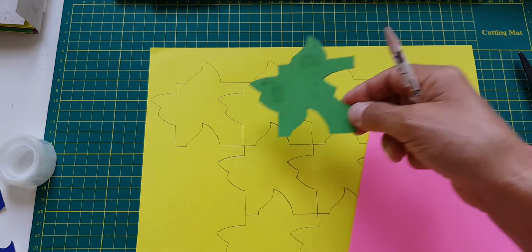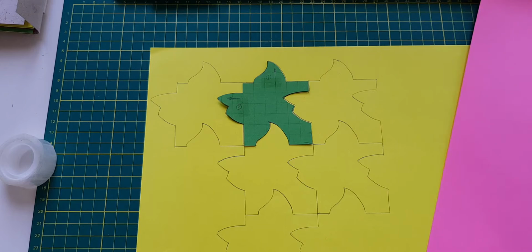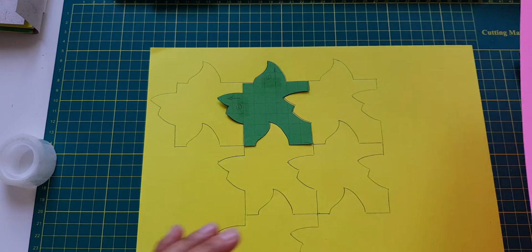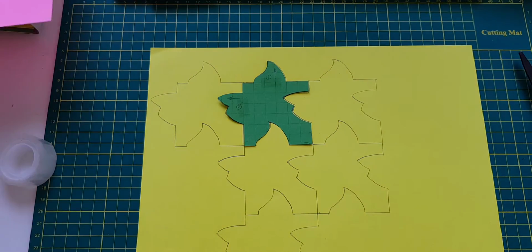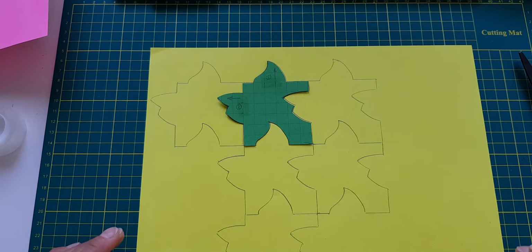So you can have yellow, pink, green, blue, and other colors, and using a glue stick, glue it to the surface of another color, another piece of paper.